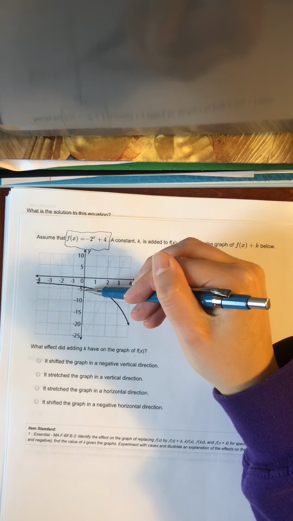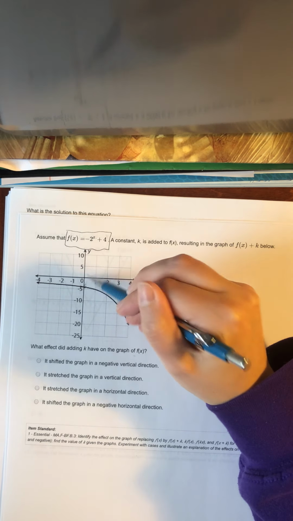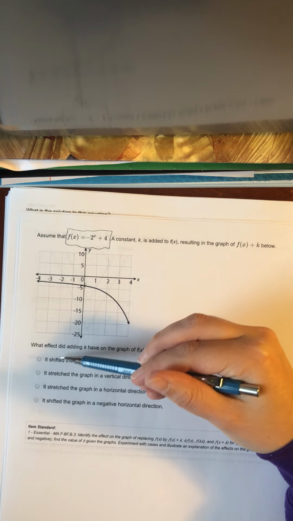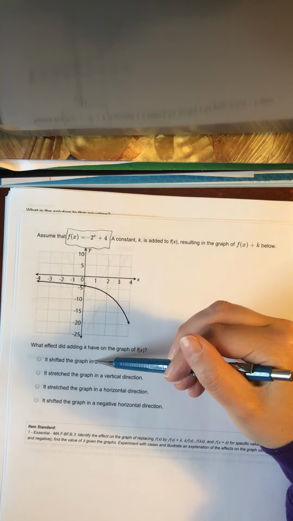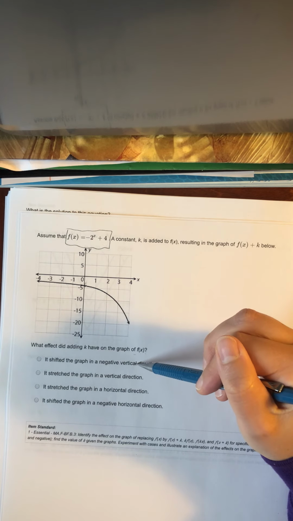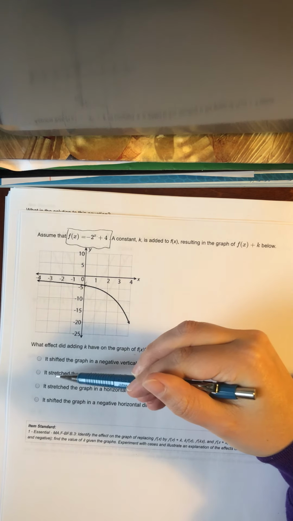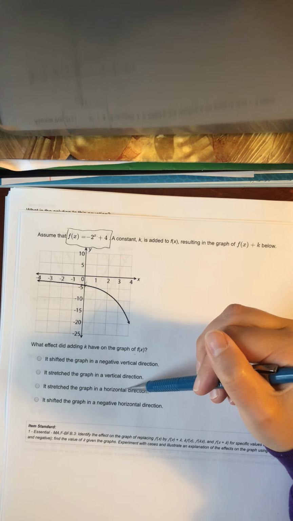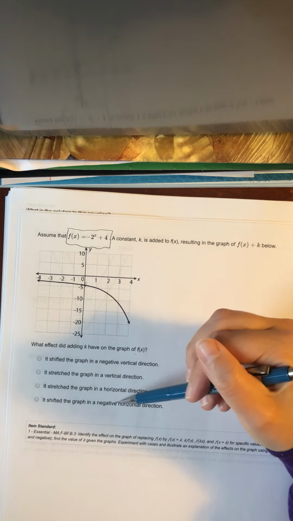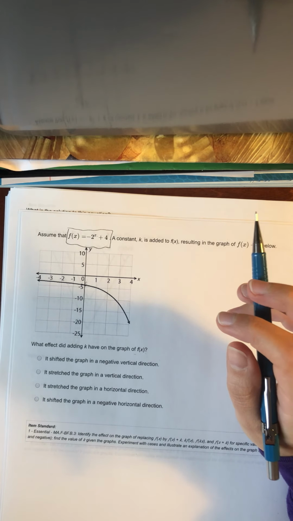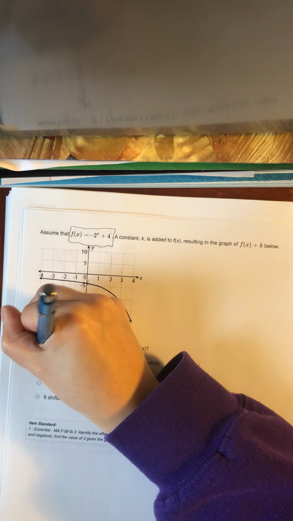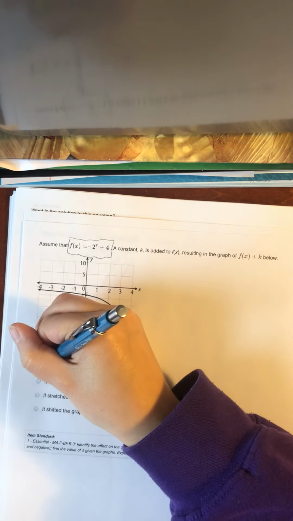That's what it looks like to me, because that's negative 5, so about down 4 units. So it's going from positive 4 all the way down to negative 4. So it shifted the graph in a negative vertical direction. It stretched the graph in a vertical direction, it stretched the graph in a horizontal direction, or it shifted the graph in a negative horizontal direction. Well, it was a negative direction and it went down, so that's vertical. So negative vertical direction, this one. Might be in a different order on your screen, not sure.